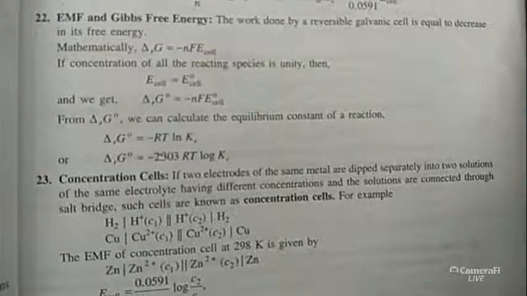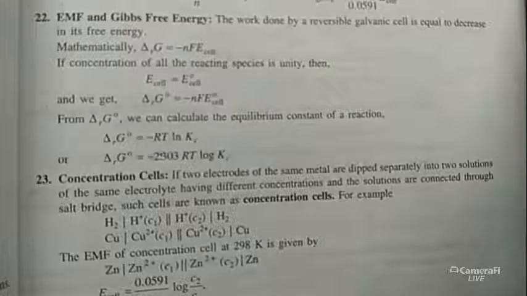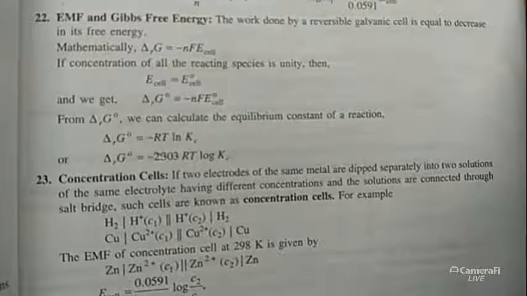I'm telling you, students, these are very, very important from the exam point of view. These mathematical derivations are important because problems would be asked based on these equations. Problems based on this type of equation would always be asked. So make sure you understand this calculation and these derivations.